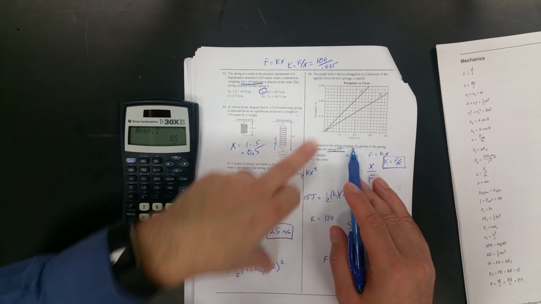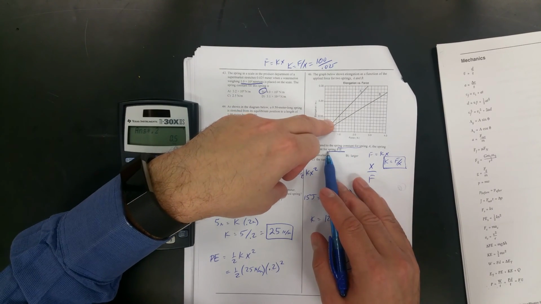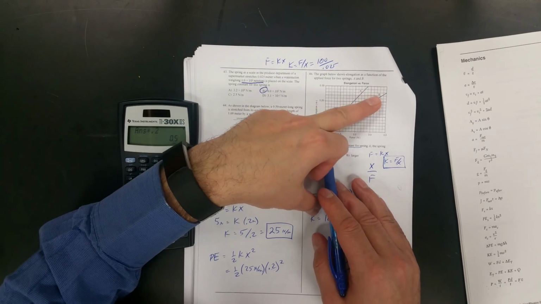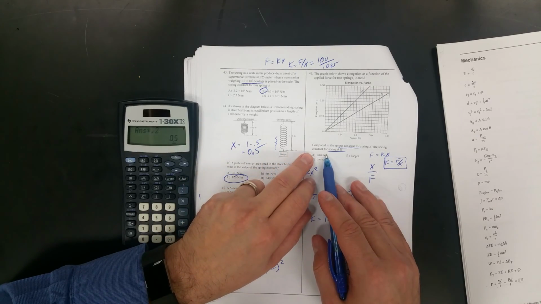Compared to the spring constant for spring A, the spring constant for spring B is, well, it's less sloped, but the slope is 1 over k. So even though it's less sloped, it should be a bigger spring constant.